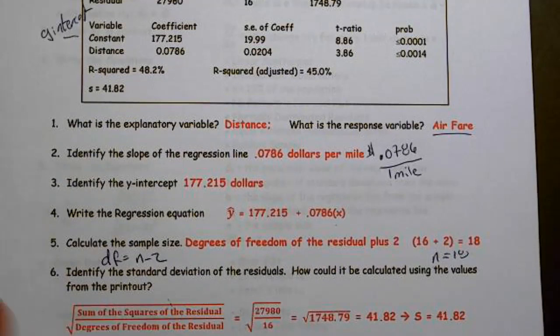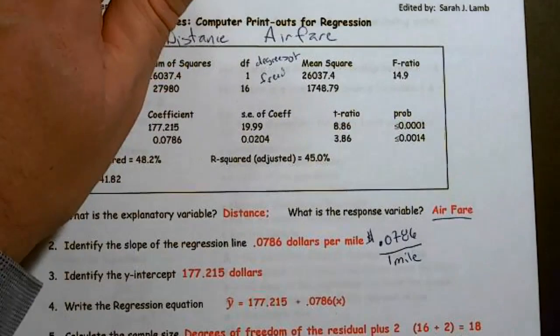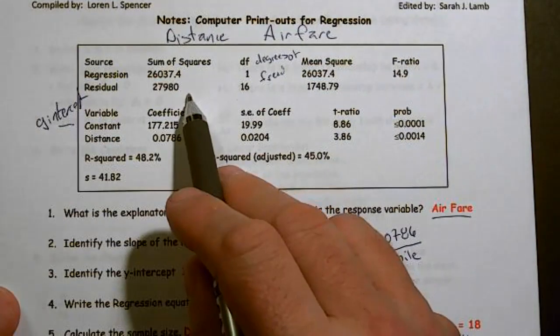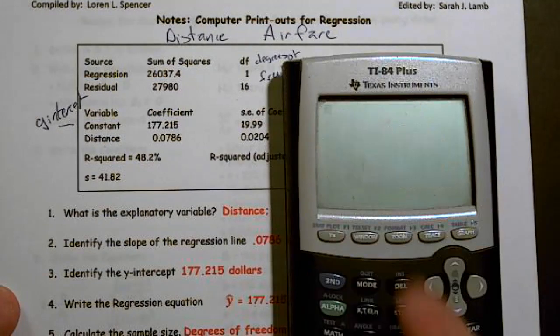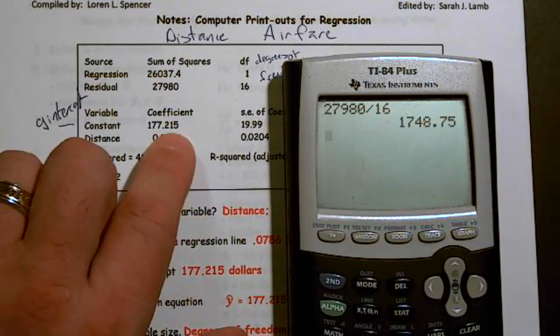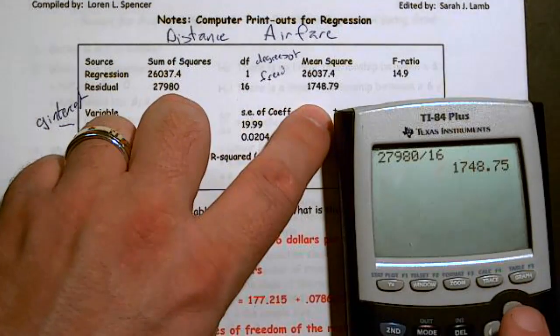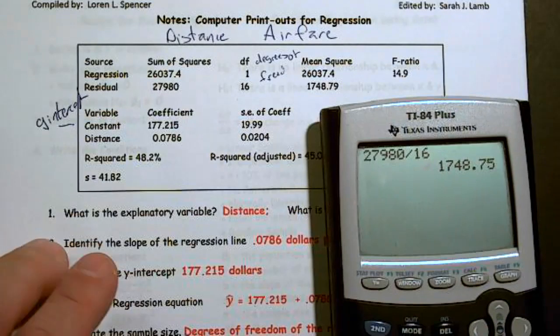Now, I can also get it a couple other ways, and I'm going to expect you to know how to do this in my class. So what you would do is take 27,980 and divide it by 16. So let's take that. 27,980 divided by 16. And that's the sum of the squares of the residuals. And we divided it by the degrees of freedom, and we got a mean square of 1748.75. It's rounded a little differently, but whatever.